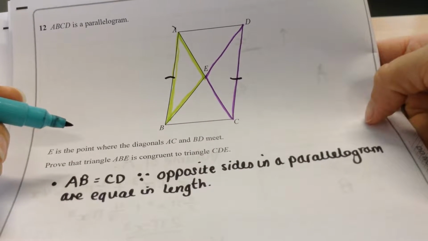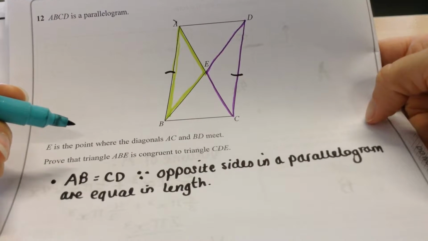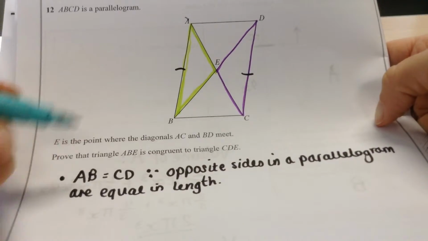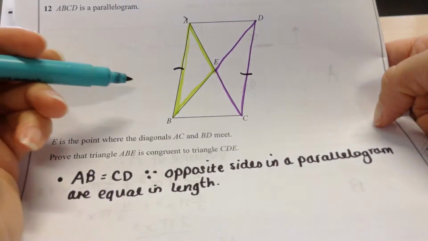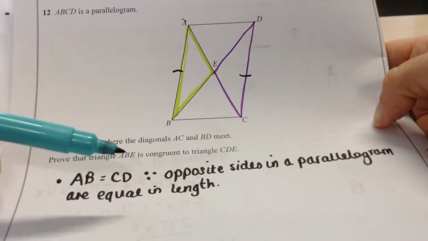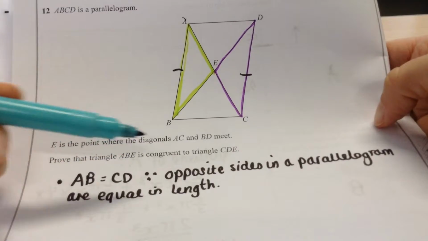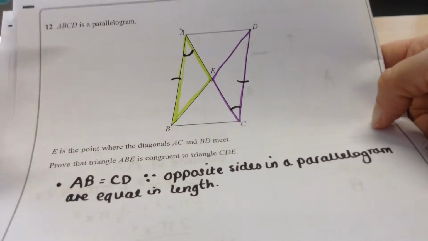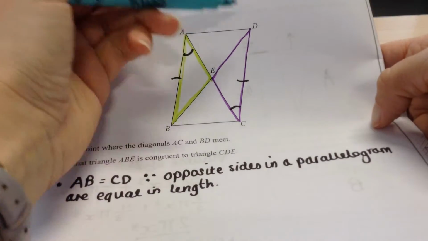Should I go for angles? Yeah, let's go for angles because these two lines are parallel because it's a parallelogram, which means I've got some alternate angles going on. You can see the Z shape.